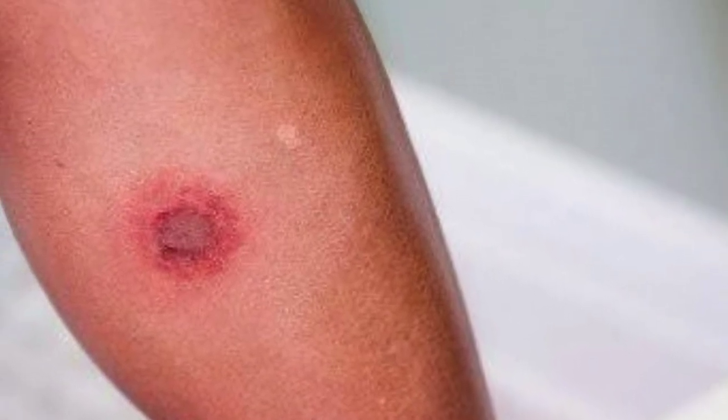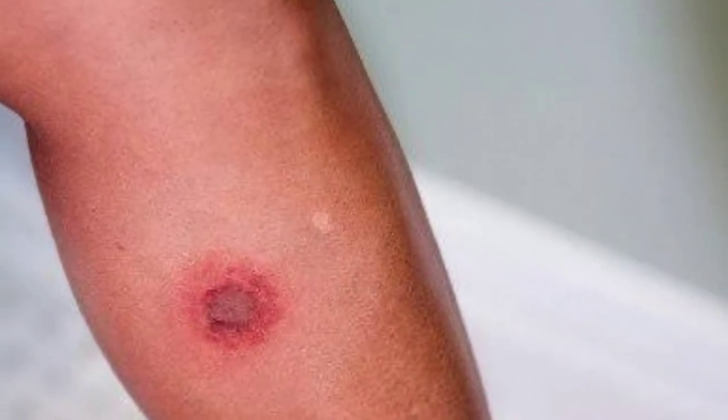Let us see some of the diseases caused by fungi. First one is ringworm. Ringworm is caused by fungi of the genera Trichophyton, Microsporum and Epidermophyton. Ringworm is a contagious disease. Ringworm is one of the most common infectious diseases in men.